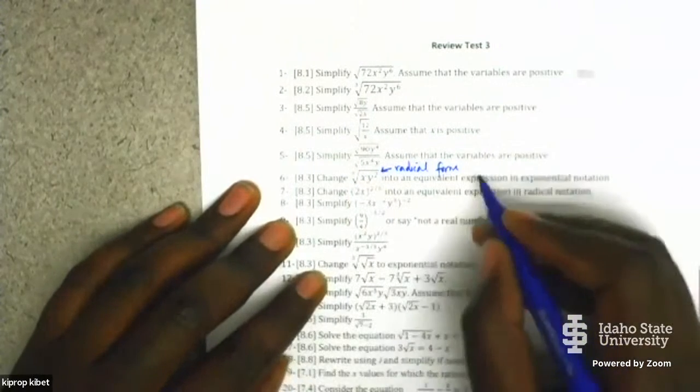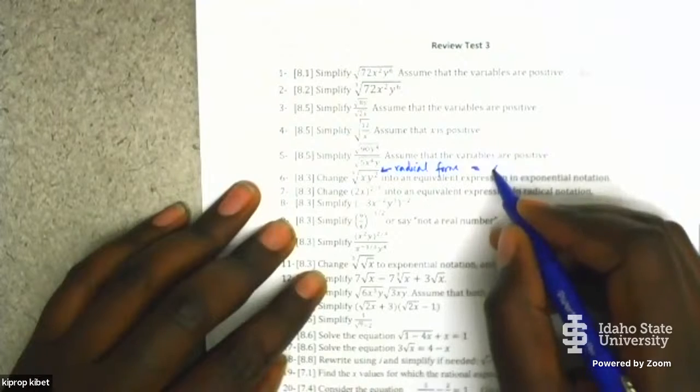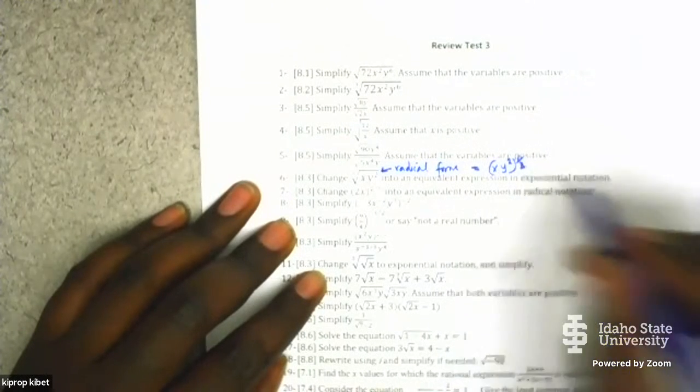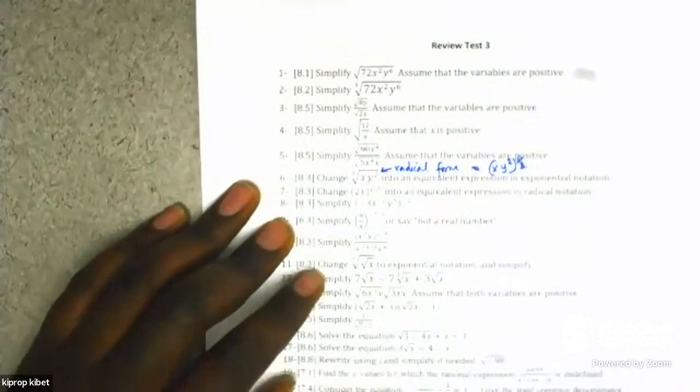In exponential form, this is similar to xy squared raised to 1 over 3.